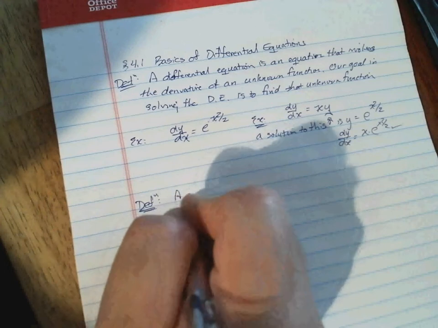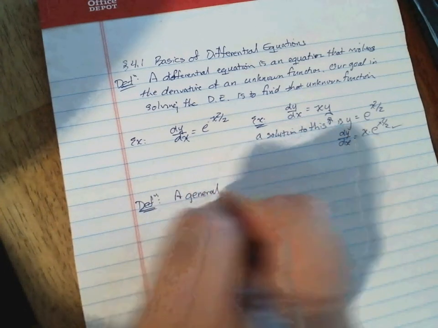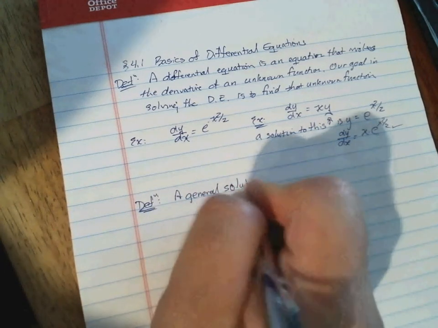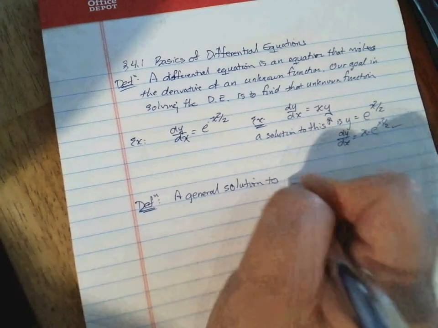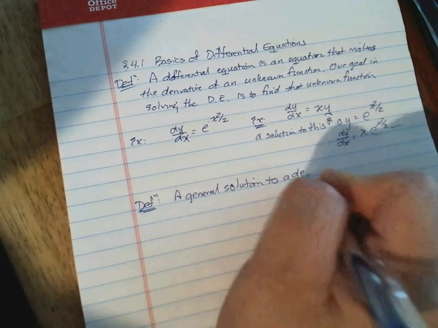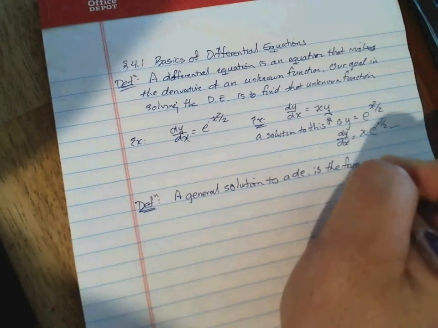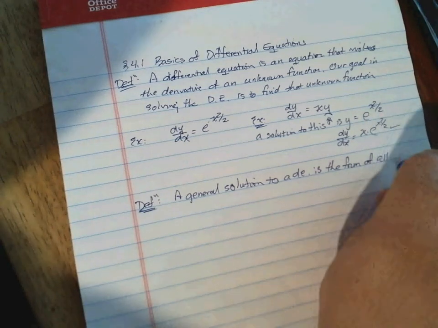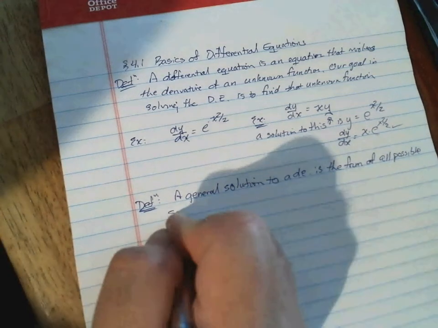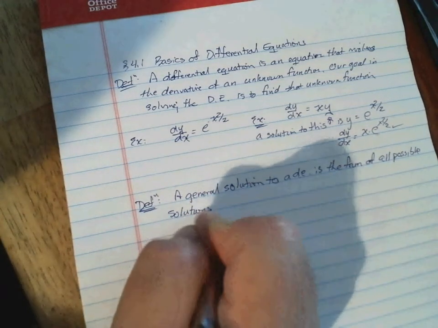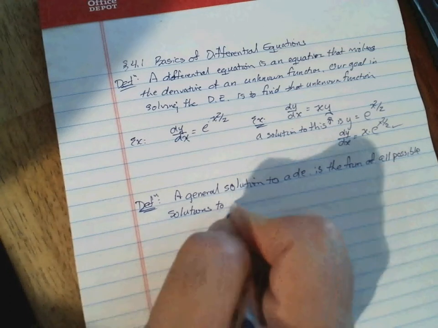A general solution to a differential equation is the form of all possible solutions to the differential equation.